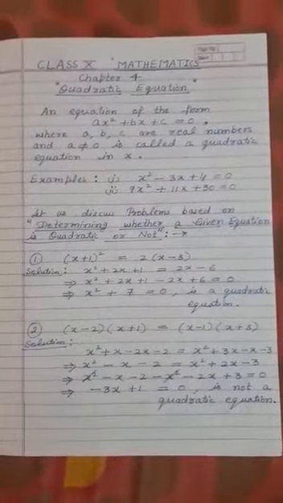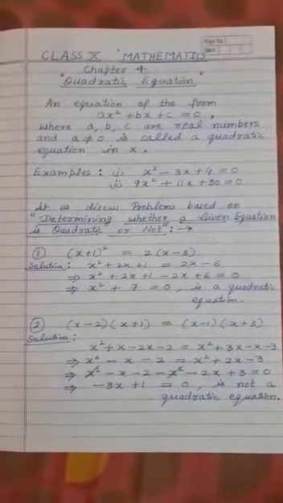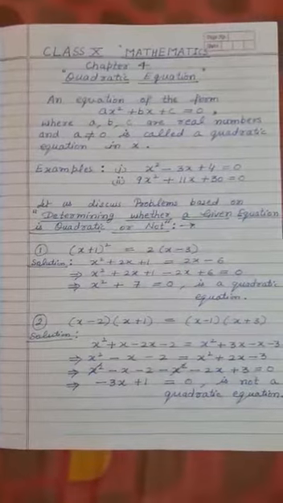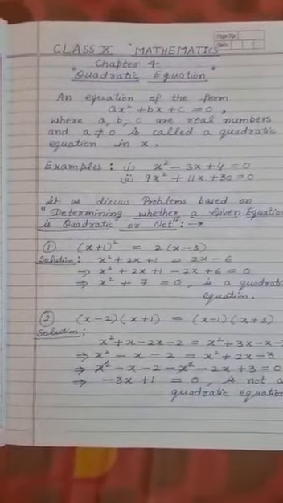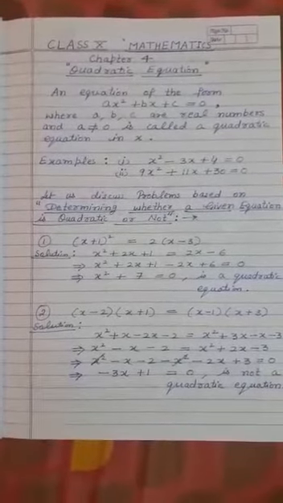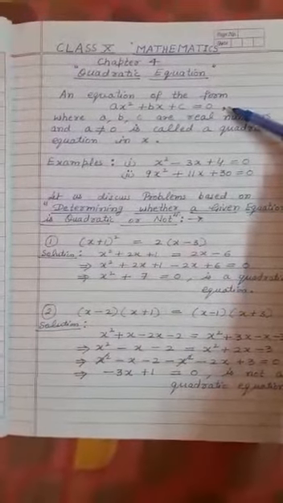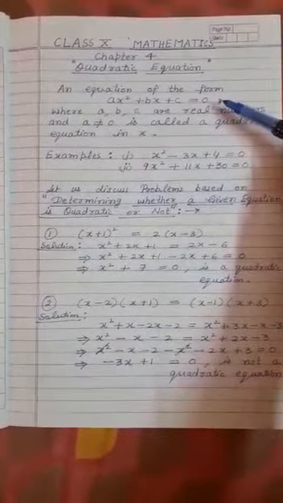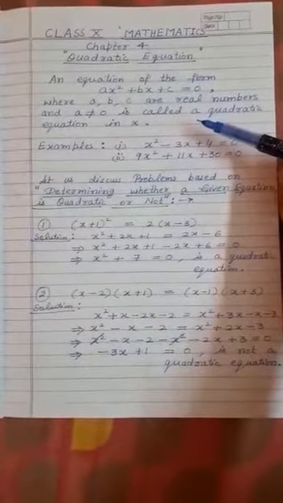Quadratic word you learn in polynomials. Meaning is if degree is 2, that is called quadratic. Equation means whenever we have equal sign. If quadratic polynomial is ax square plus bx plus c, then if we are writing equal to 0, this is called equation, quadratic equation. You can see here it is ax square plus bx plus c equal to 0 is called a quadratic equation in which a, b, c are real numbers and a should not be equal to 0.